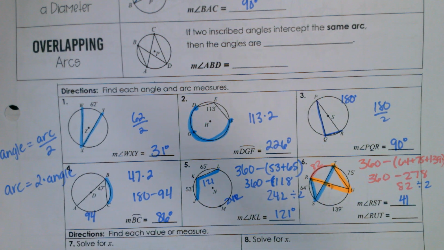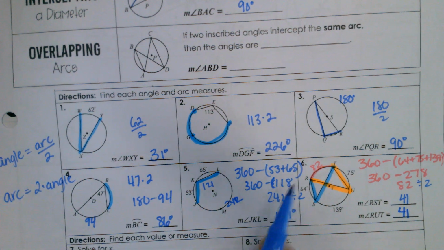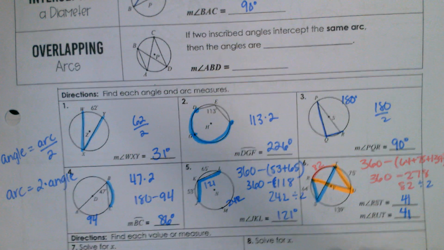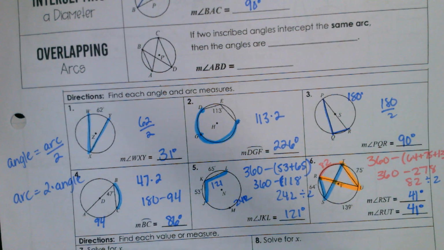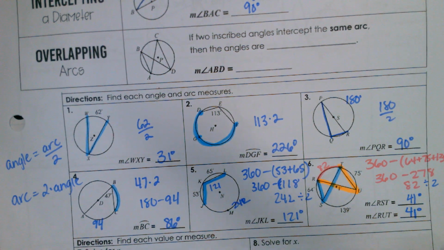So what would it be? Yes, it's going to be the same thing. Because they intercept the same arc, it's going to be the same number. So both of those are 41. That's the last thing for inscribed angles. And then we can move on to inscribed quadrilaterals.